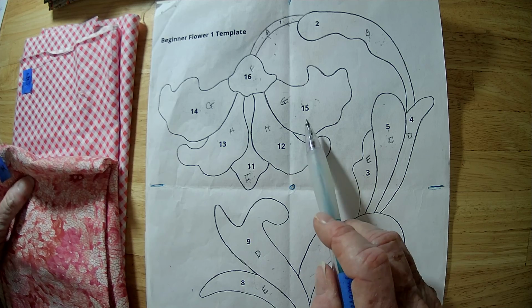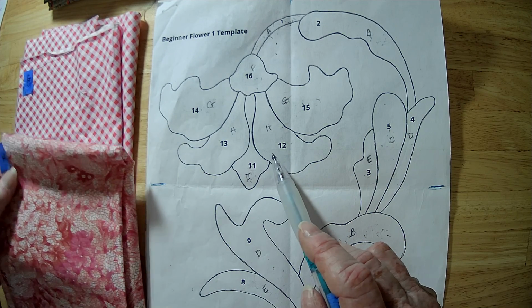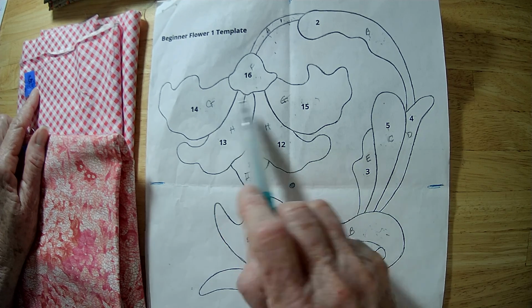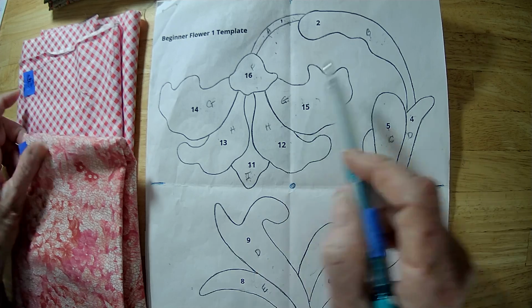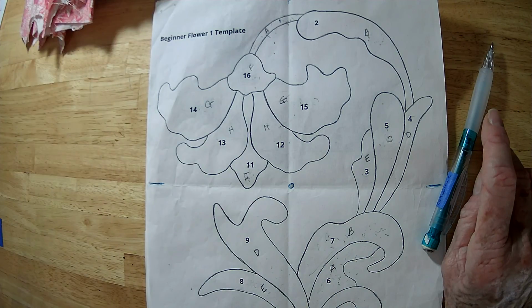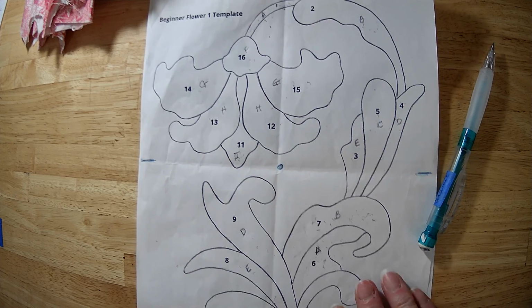I decided to do both petals the same with the same fabric. So H is 12 and 13, and G is 14 and 15. Now you have a map to follow when you apply your freezer paper templates to the fabric, which will be explained in a future video.